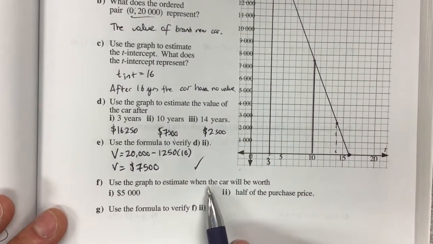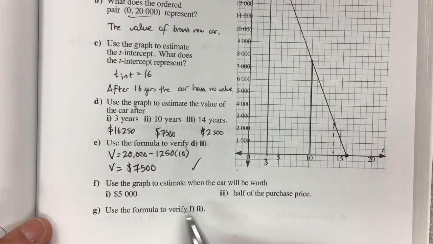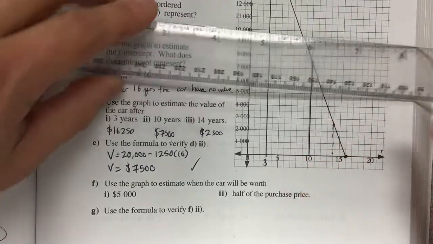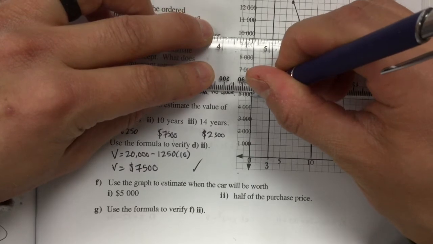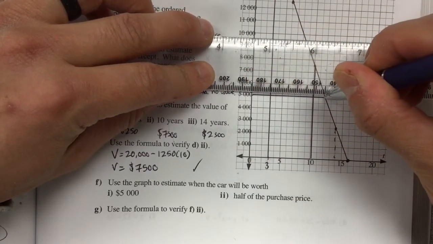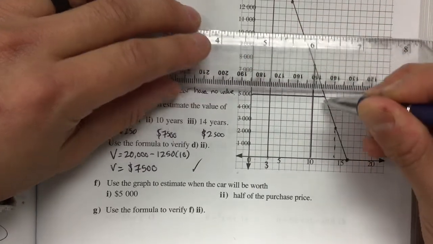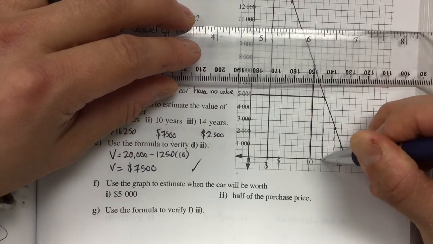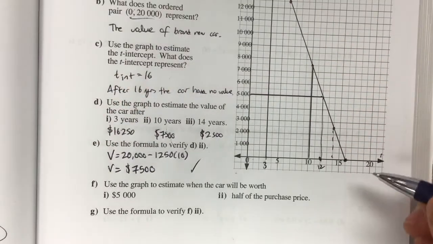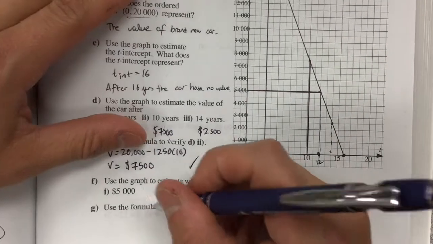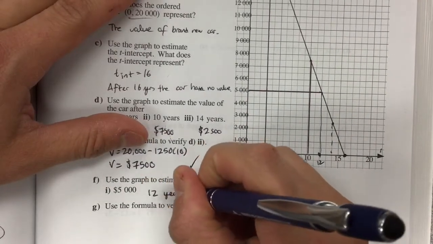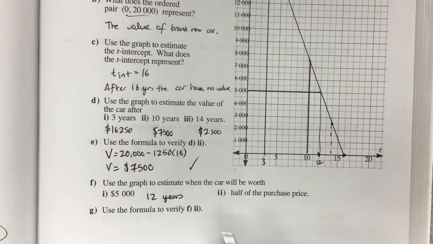Next, we want to use the graph to estimate when the car will be worth $5,000. Again, we can use our graph here. $5,000 is at about 12 years. So at 12 years, the car will be worth $5,000.